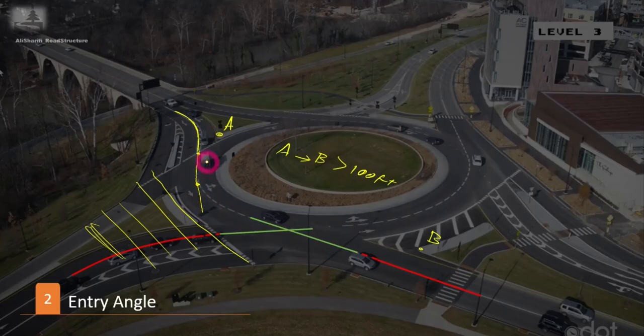But the problem is that, if you recall from some video before, we normally put a tangent portion in advance of the yield line to put drivers at the entrance directly in the right position towards the right lane within the circulating roadway to avoid path overlap.